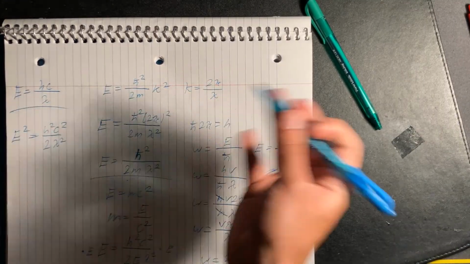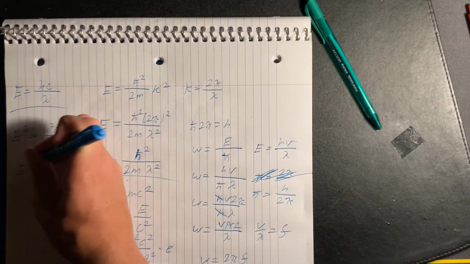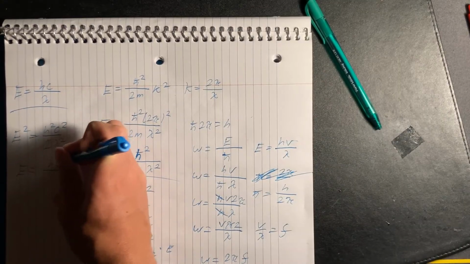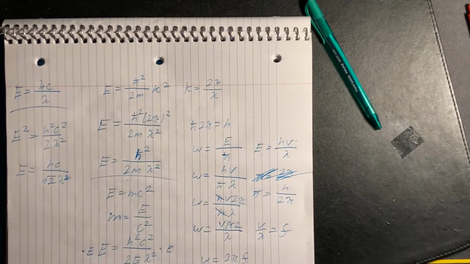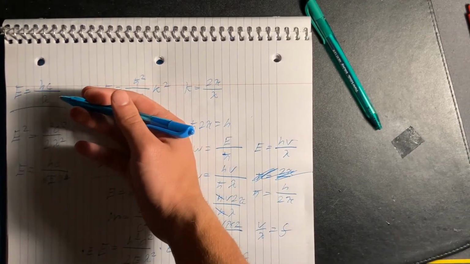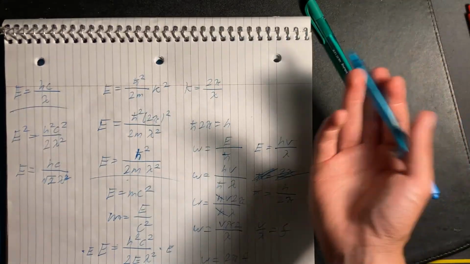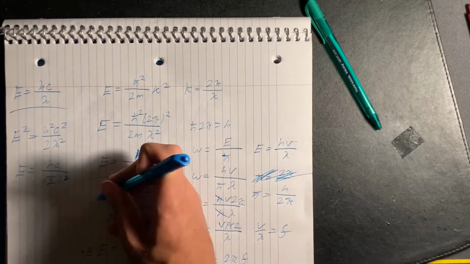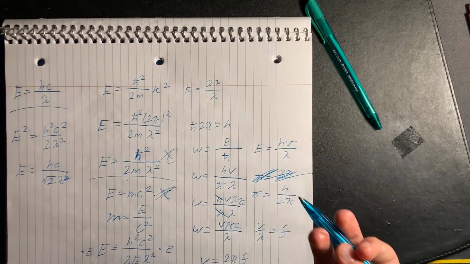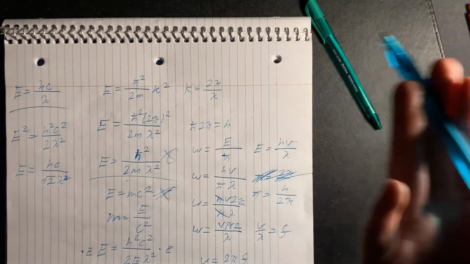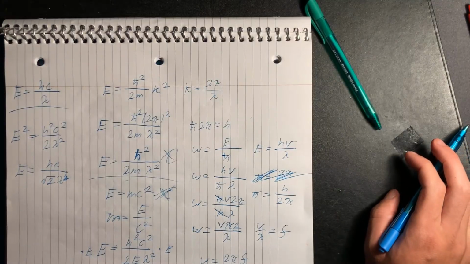And if you just square root the entire thing, you're going to end up with E equals hc square root of 2 over lambda, which is very close to the initial, but is actually incorrect. And the reason it's incorrect is because this is relativistic when this is not. You can't actually combine relativistic and non-relativistic equations. It's an example of that.